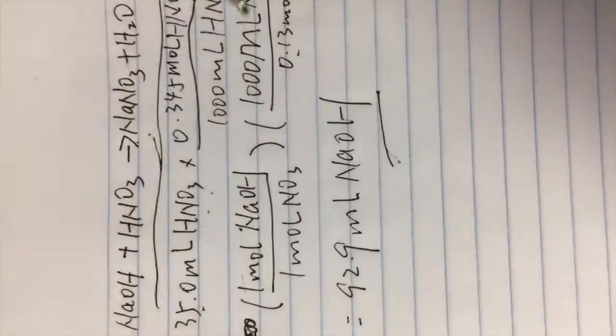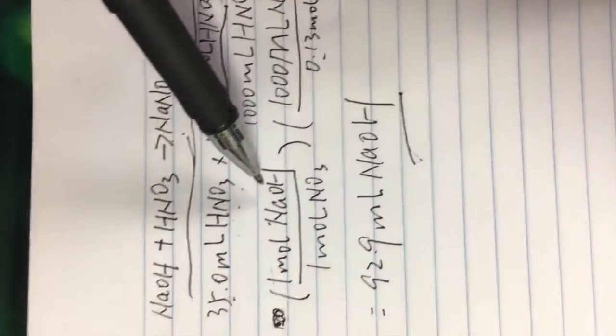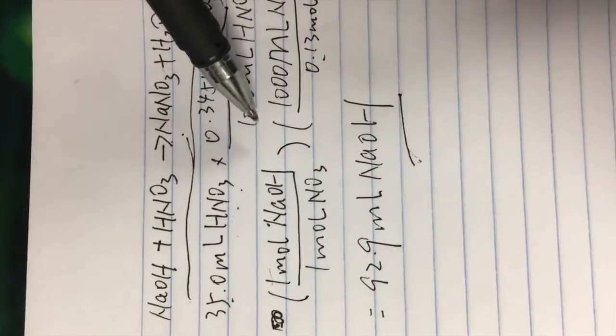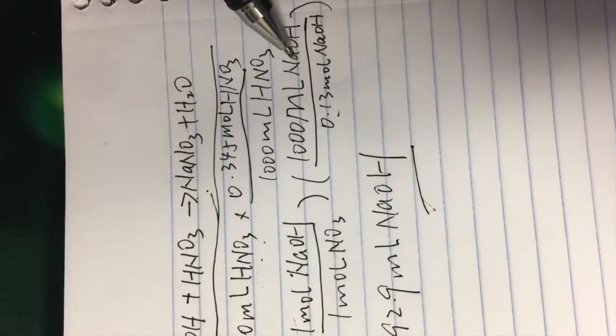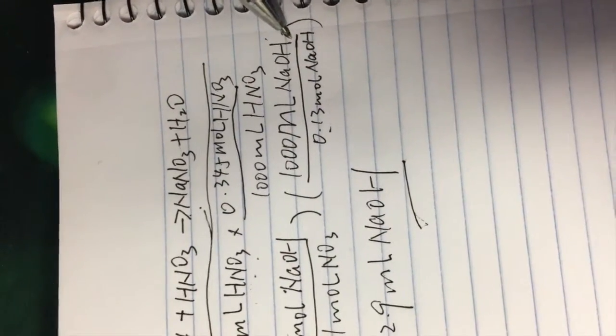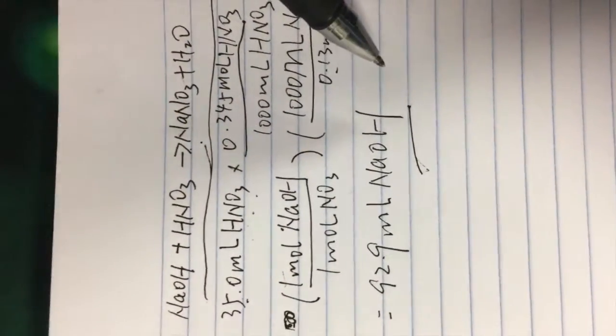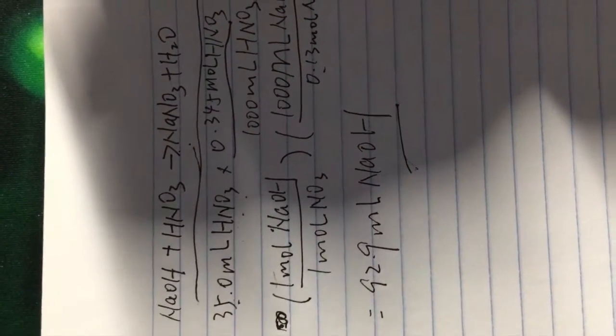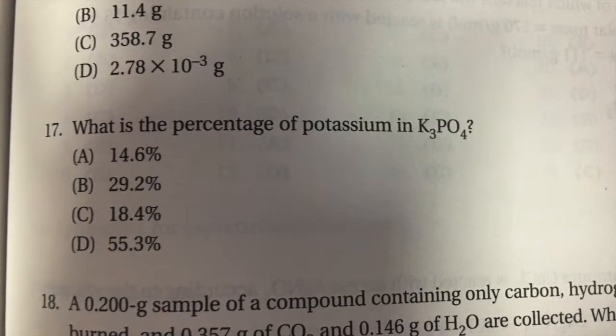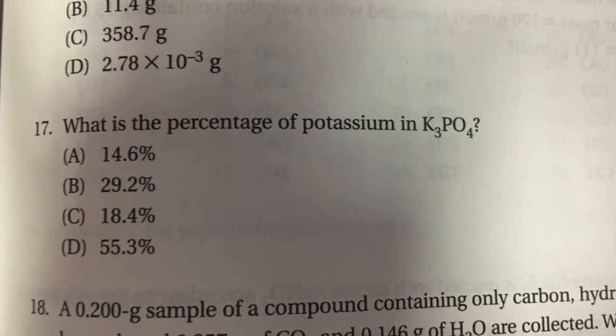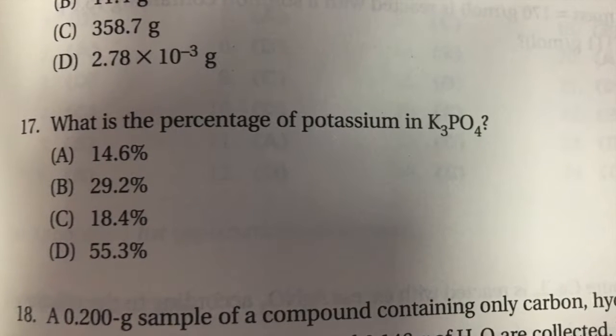One mole HNO3 equals 1 mole NaOH, so we can have the moles of NaOH, and use the 1 liter NaOH over 0.13 mole NaOH, so we can know the volume of the NaOH is 92.9.